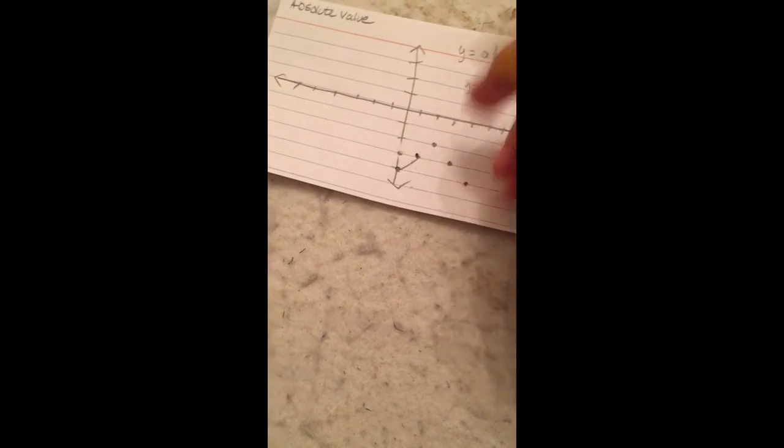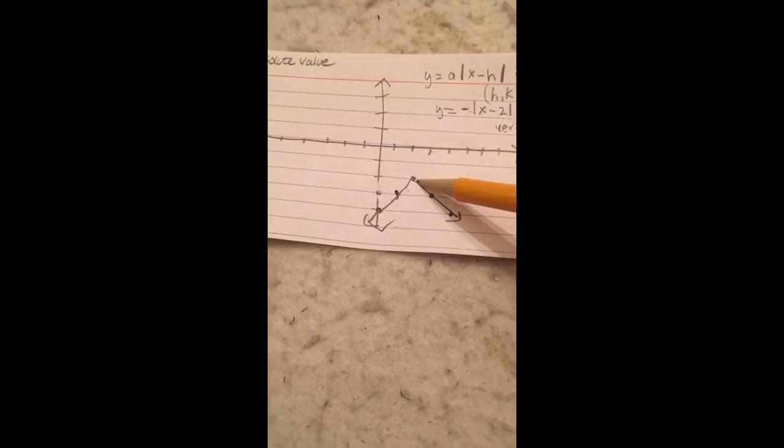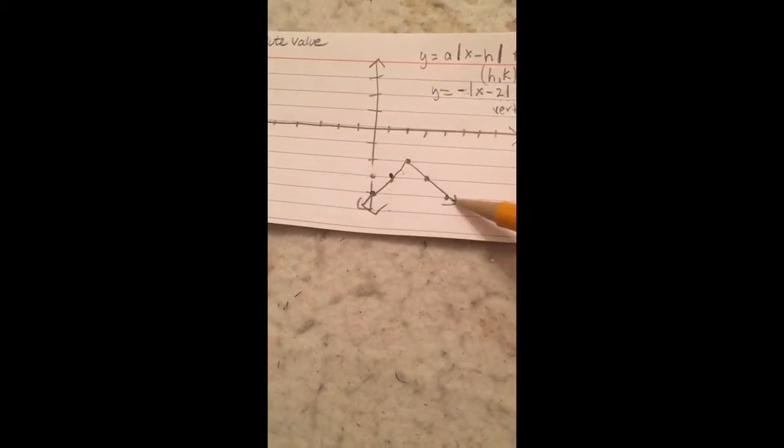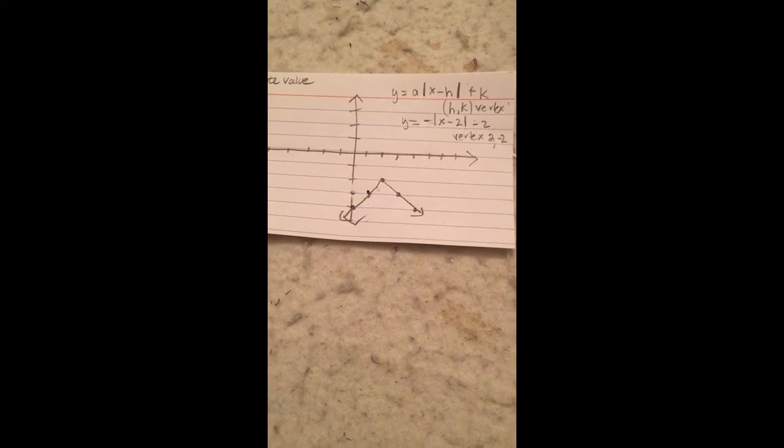And we're going to connect our points. See how well I can hold this steady. And we're going to come this way, and we're going to put arrows on each end. So we have our vertex, we have our increasing, and we have our decreasing. Now, there are several more graphs, but I'm going to break these graphs into separate videos.